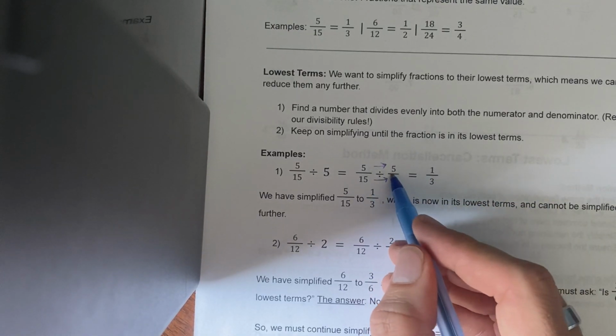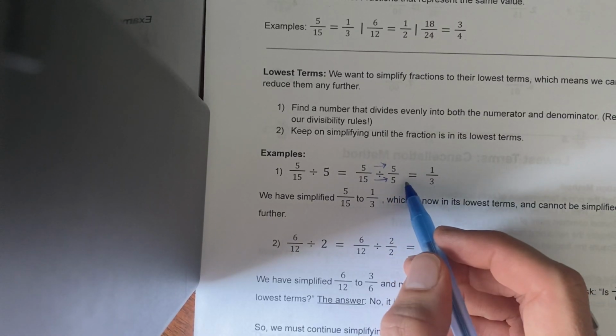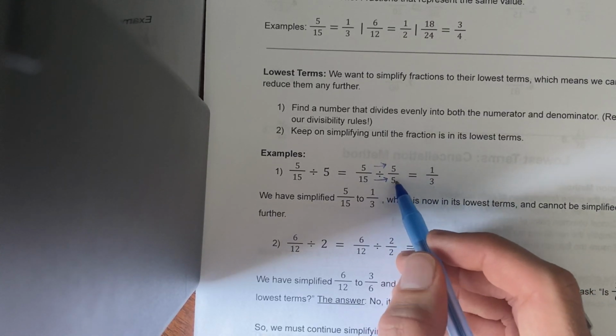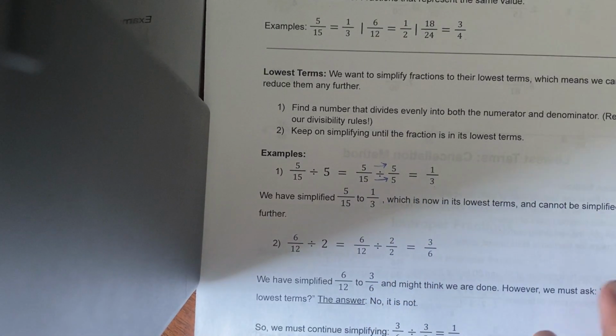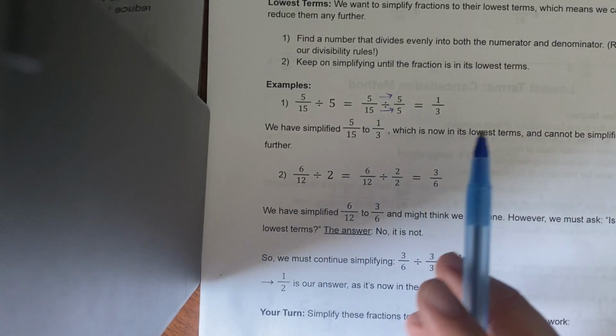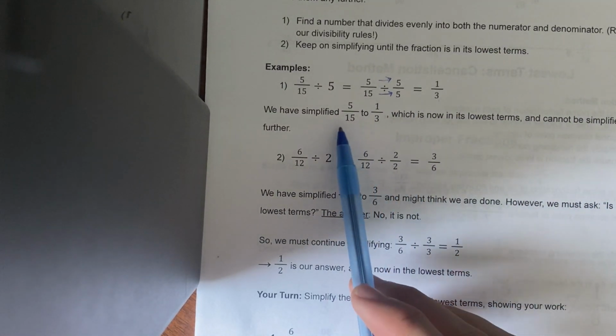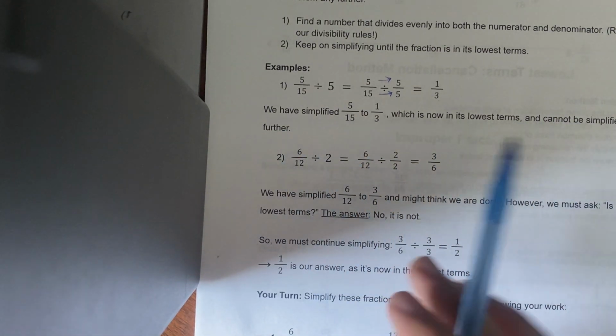So 5 divided by 5 is 1. 15 divided by 5 is 3. Another way to think of it is, what times 5 equals 15? 3. That might be a bit easier, depending. But that's essentially what we're doing, dividing by that. All right, we've simplified this to 1/3. It's in its lowest terms and cannot be simplified any further.